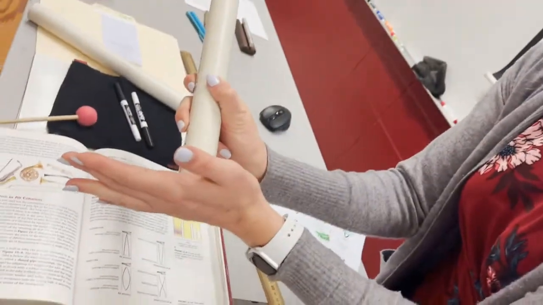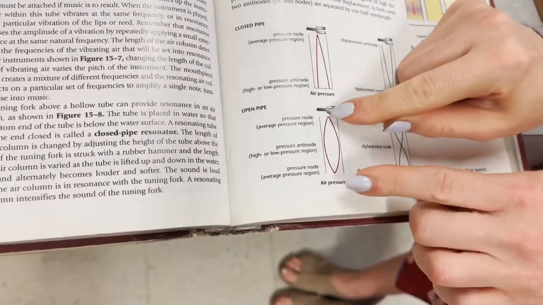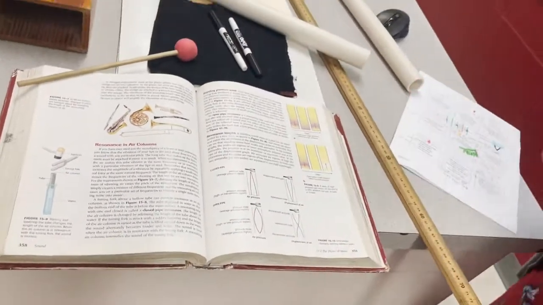Same exact pipe situation, but now it's open on both ends. So instead of smacking it down or putting half of it in the water, it's open on both ends, and that's why I touch it very quickly. And now I've got half of a wavelength in there. So same size pipe, but we have half a wavelength in there. And again, higher pitch.